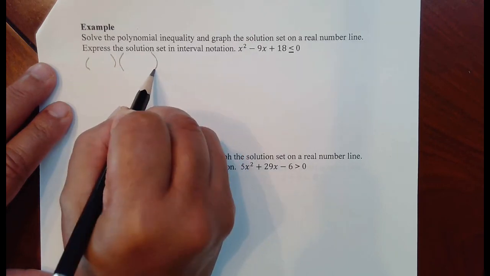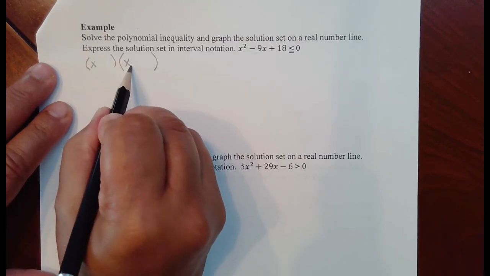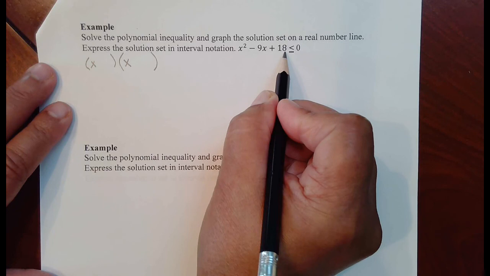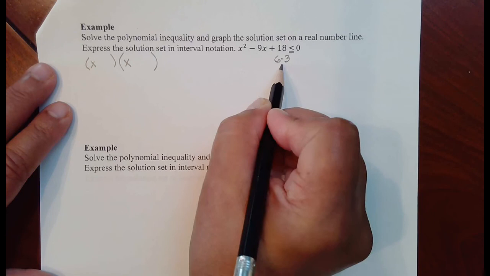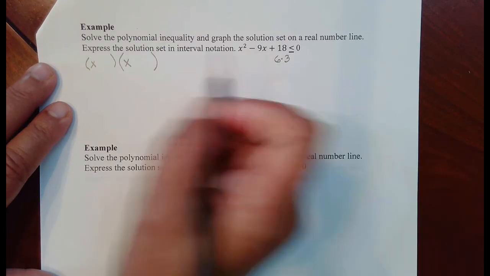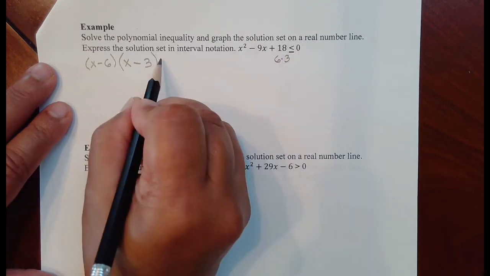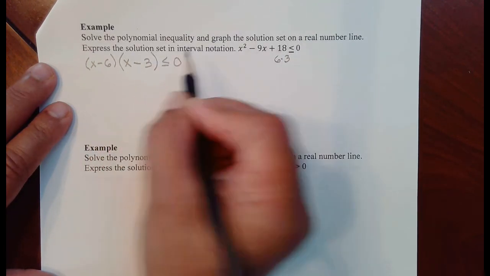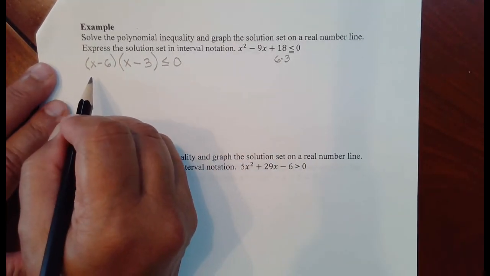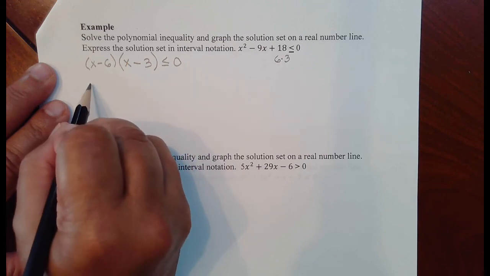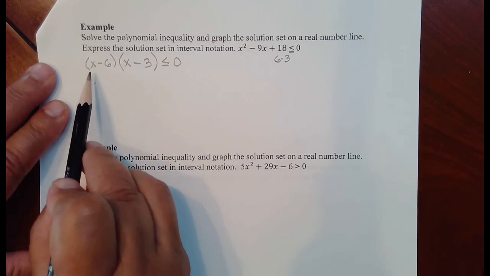We're going to break up the x squared into x times x. And then we're going to break up the back term into numbers that multiply to give you 18, but also add to give you negative 9. So that's going to have to be negative 6 and negative 3. Bring down that inequality symbol. And then you know from these factors, that's where you get your boundary, or you can also call them cut points. So, and you can just look to see what would zero this number out.